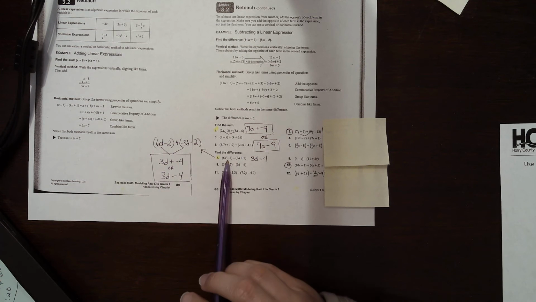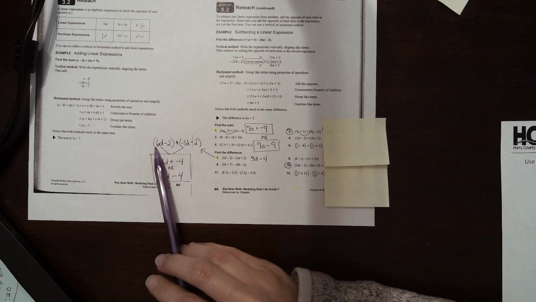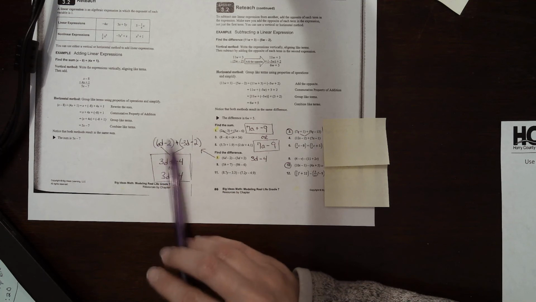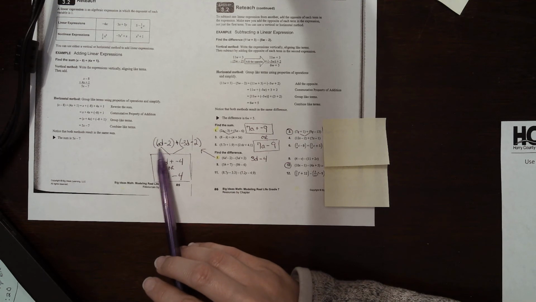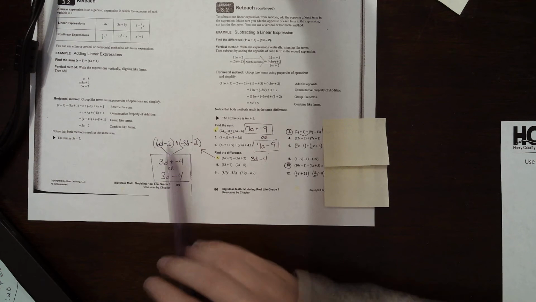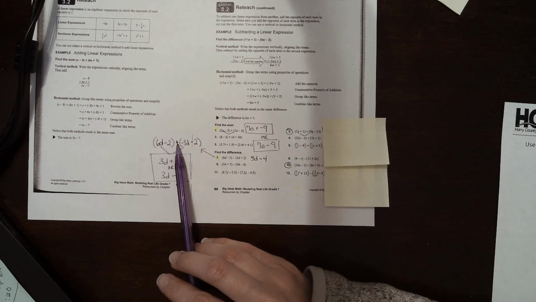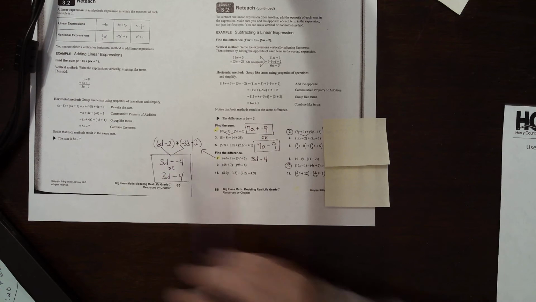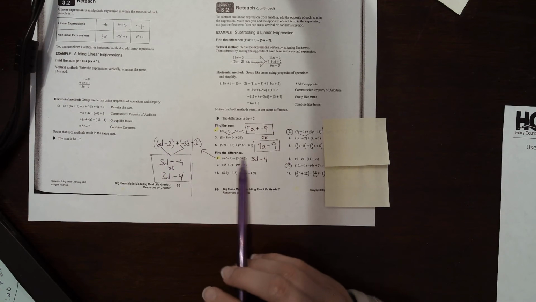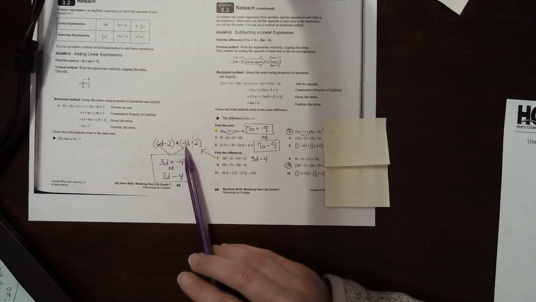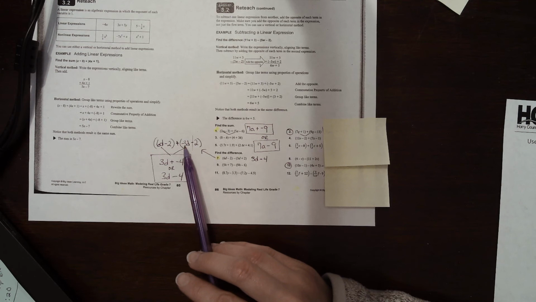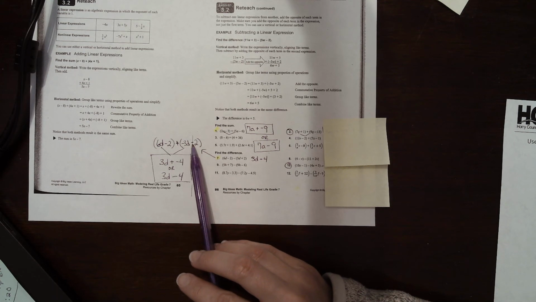You're going to write the first set of parentheses. So draw your parentheses. And then you're going to write in there 6 times d minus 2. And then instead of a subtraction sign, you're going to write an addition sign. And when you do that, all the terms in the second set of parentheses are going to become the opposite. So instead of a positive 3 times d, it's going to be a negative 3 times d. Instead of a plus 2, it's going to be a minus 2.